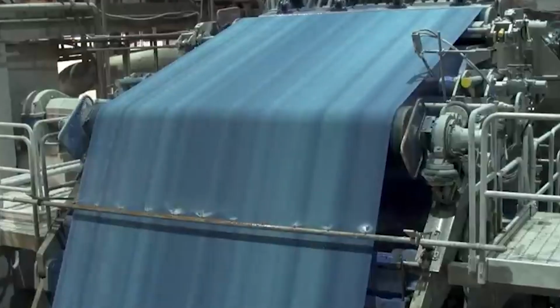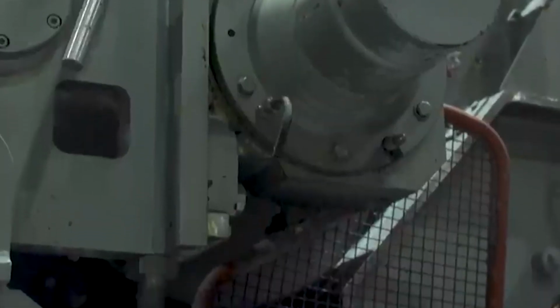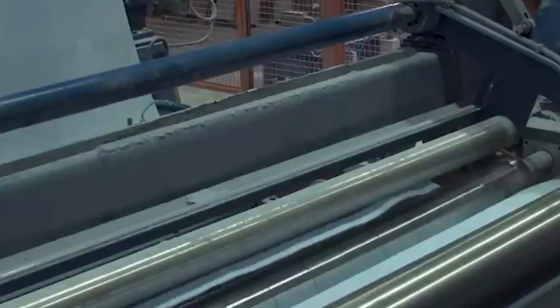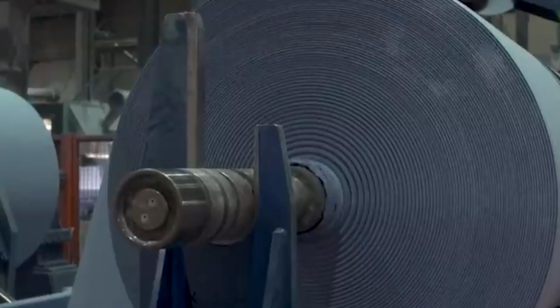The head box of the paper machine distributes the slurry evenly across the width of the machine. It controls the flow and consistency of the slurry to create level sheets. The fourdrinier table is a moving mesh belt that allows water to drain from the stock. The fibers will begin to form one long continuous sheet. The sheet of wet paper is then passed through a series of press rollers. These rollers will remove additional water and consolidate the fibers.